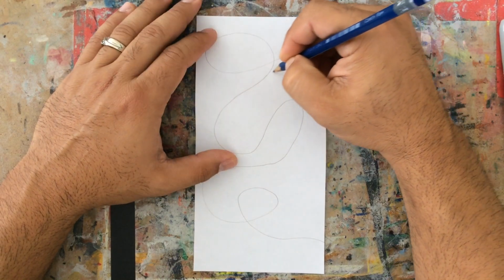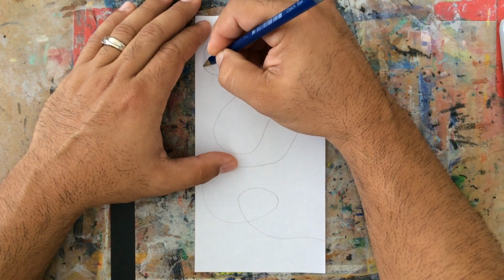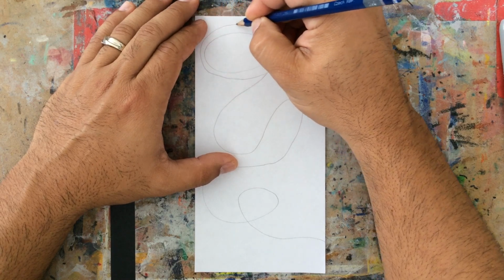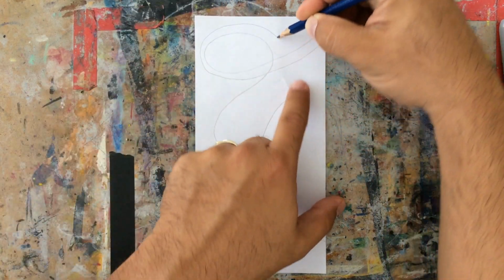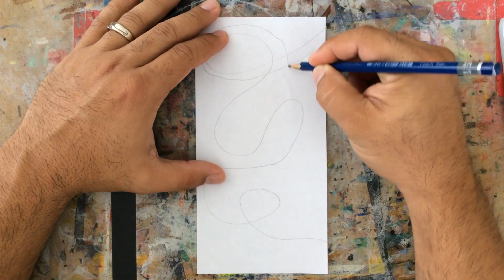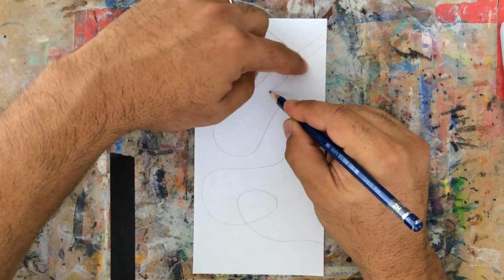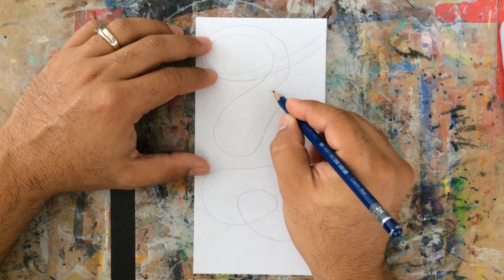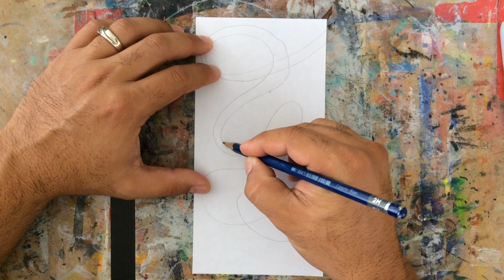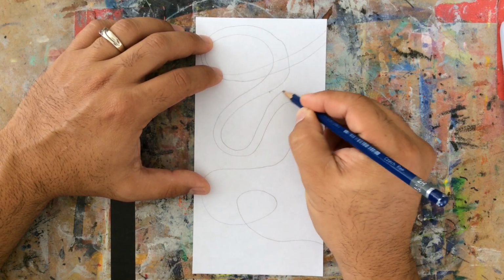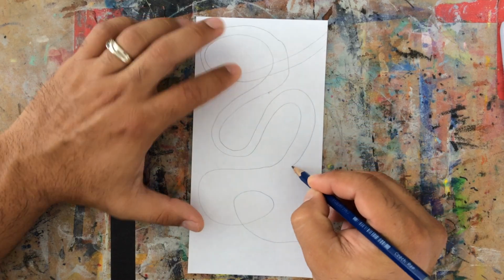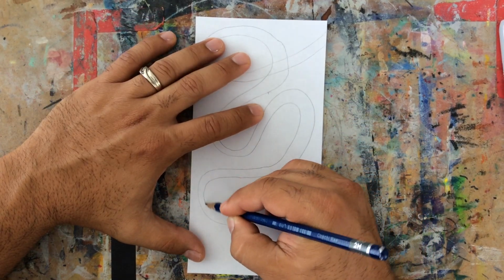Now, go ahead and practice what we call line variety. Line variety changes the thickness and the thinness of a line. So you can see when I start to Sharpie, you'll be able to see this a lot more clearly. But what I'm doing is allowing it to get close, but I don't ever let it touch, and I'm not letting it get super close.